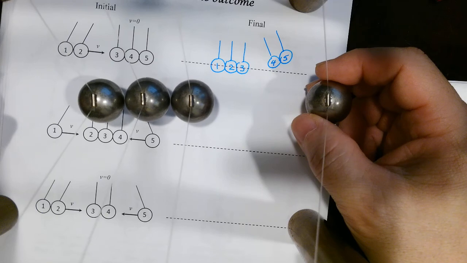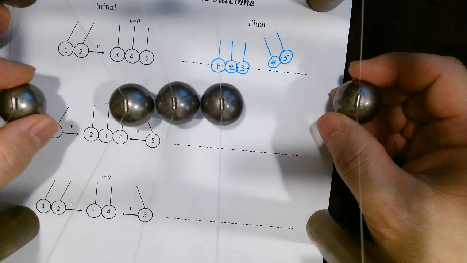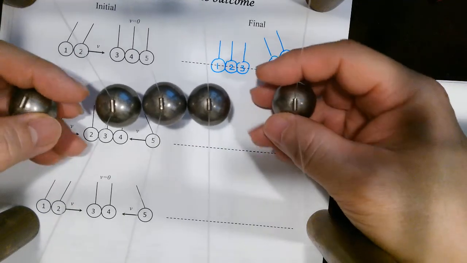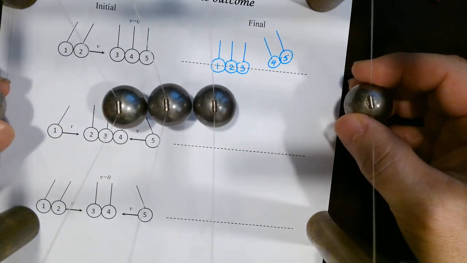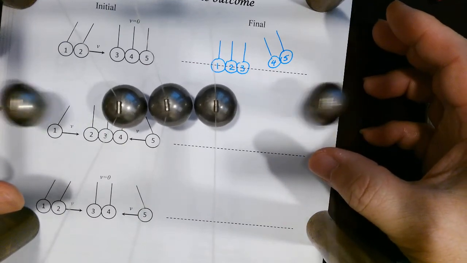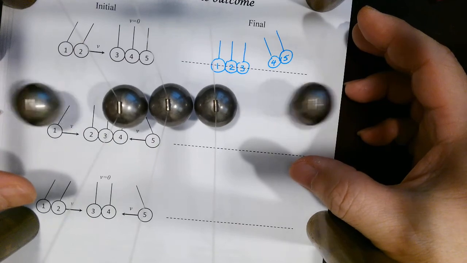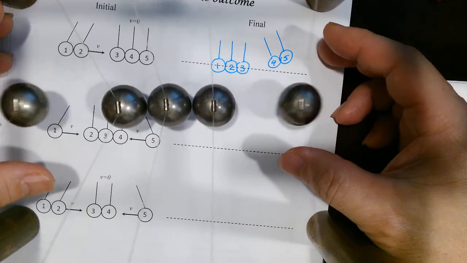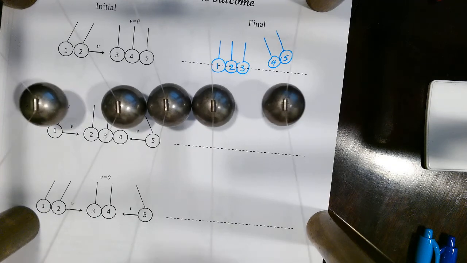And let's see what happens. All right, here we go. Nothing magical. So it looks like they're going back out, at the exact same speed they came in.